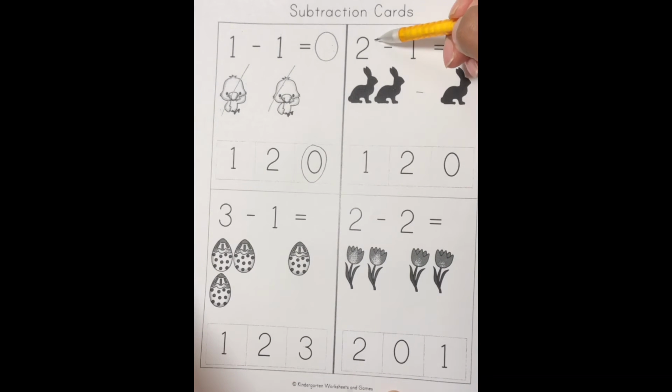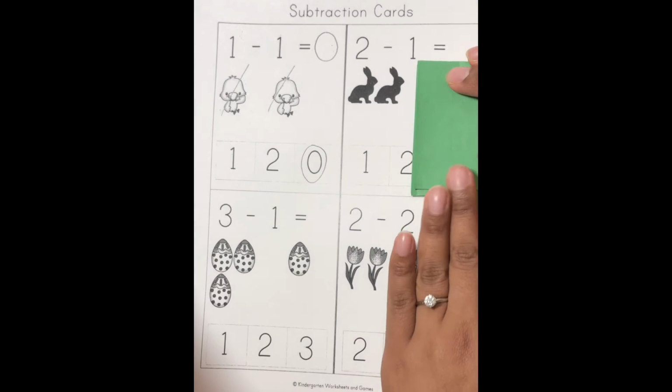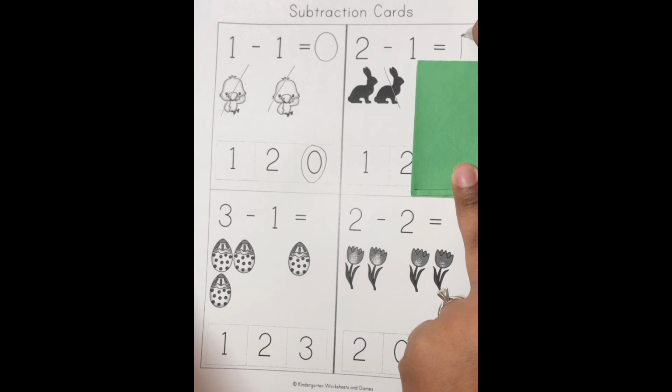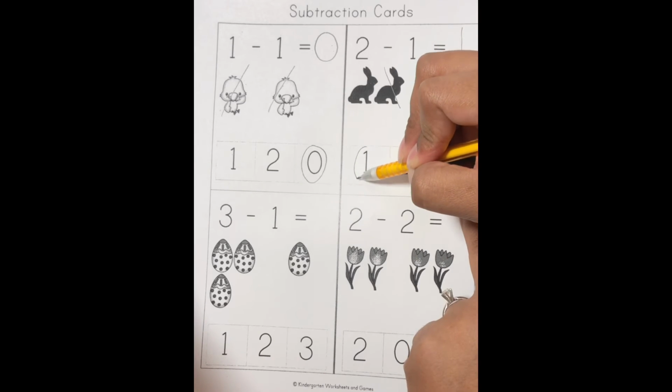Okay, now we're 2 minus 1 equals, we don't know yet. So 2 minus 1 equals how much? So if I take, I'm going to use my little paper. If I take, there's 2 bunnies, and I take 1 out, how many do I have left? 1. You're right. So let's go ahead and write the number 1 and circle it.